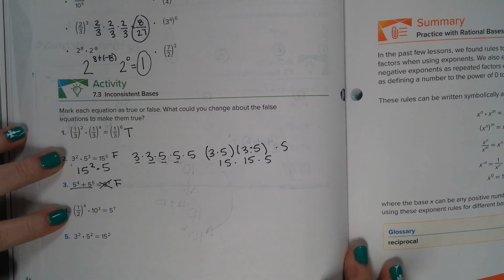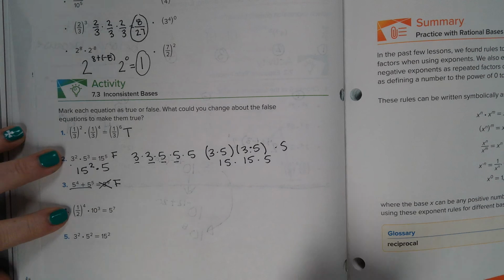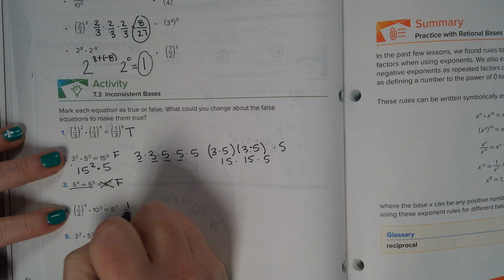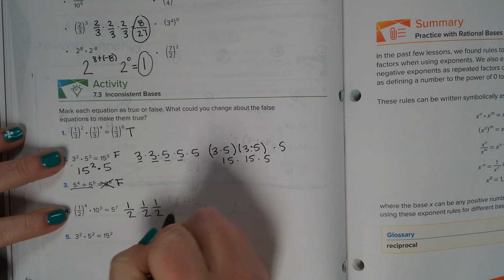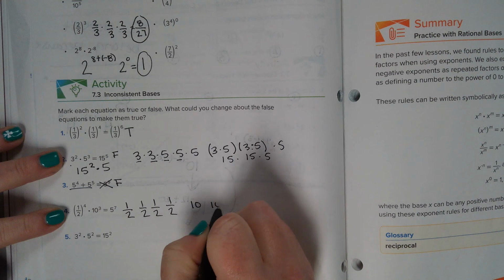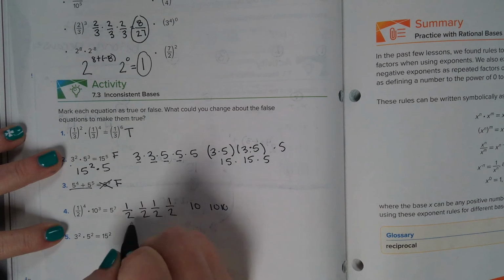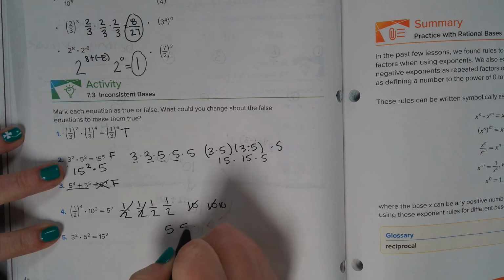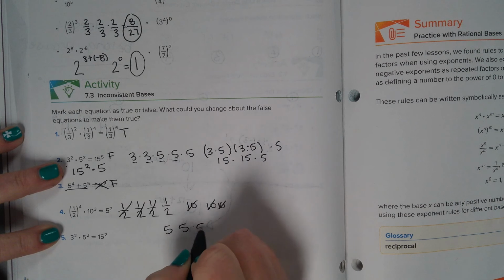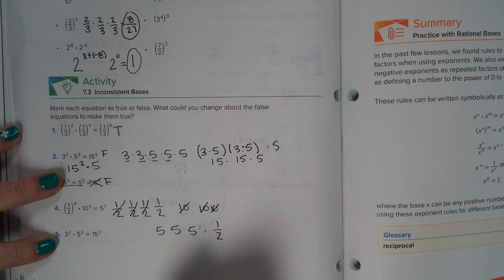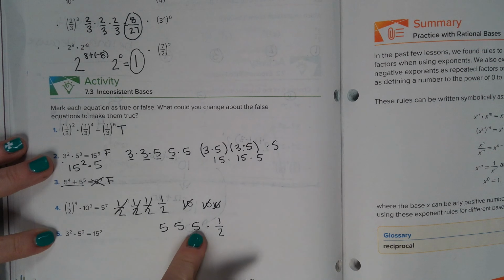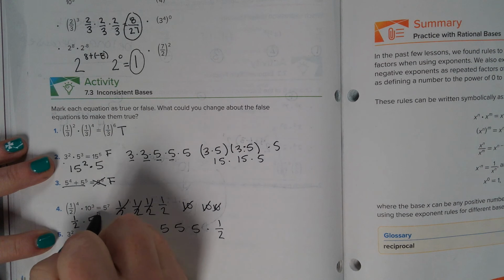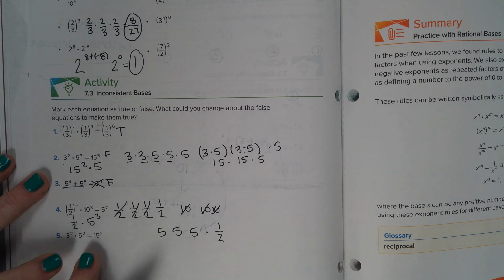Next, we have 1/2 to the power of 4 times 10 to the power of 3. So we would rewrite this to see if this is true. We have 1/2, 1/2, 1/2, 1/2, 10, 10, 10. So half of 10 is 5. So I have a 5. Half of 10 is 5. I have another 5. And half of 10 is 5. One more 5. Times 1/2. So really I have 5 to the power of 3 times a half, or half times 5 to the power of 3. So this one was also false.